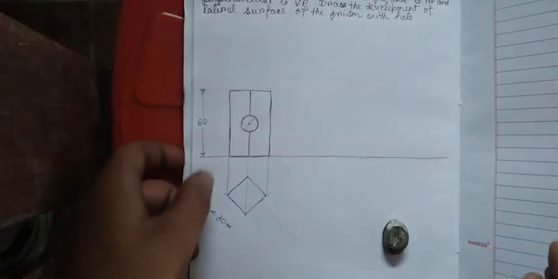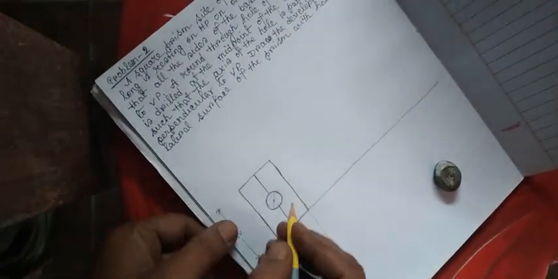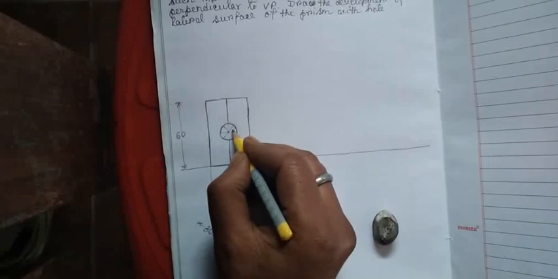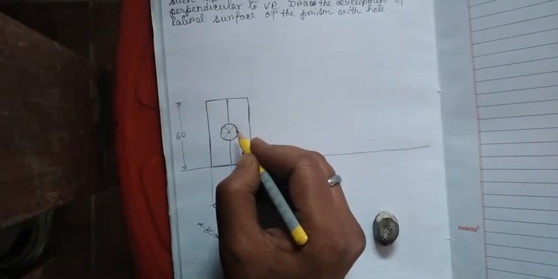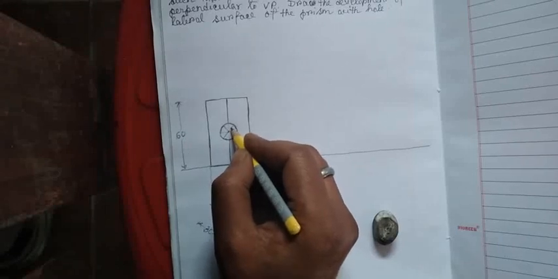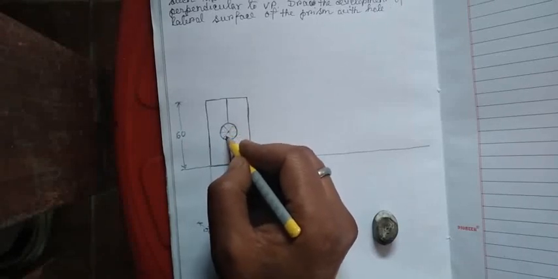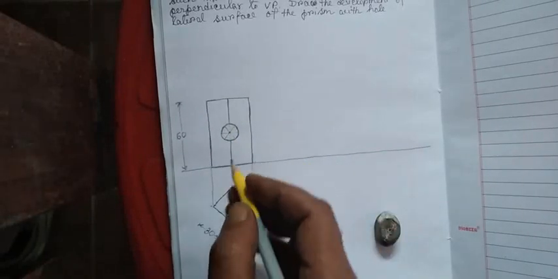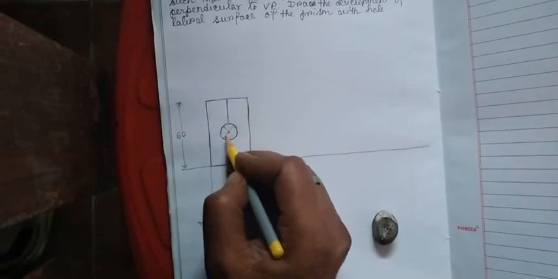Now we divide this whole into 8 equal divisions. So all these angles are how much? That is 45 degrees, 45 degrees, 45 degrees, 45 degrees. Four of them means 180 degrees, and another 180 degrees. That is 360 degrees. Total angle is 360 degrees.